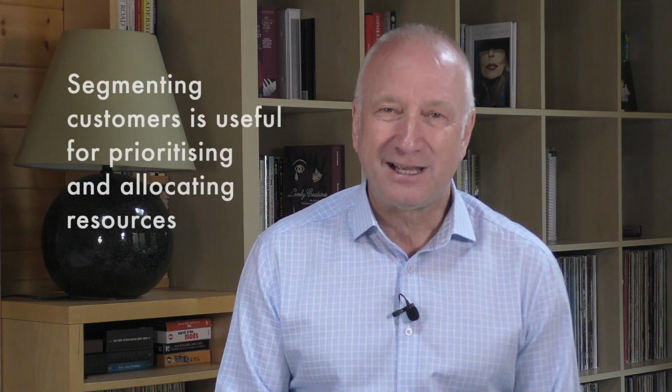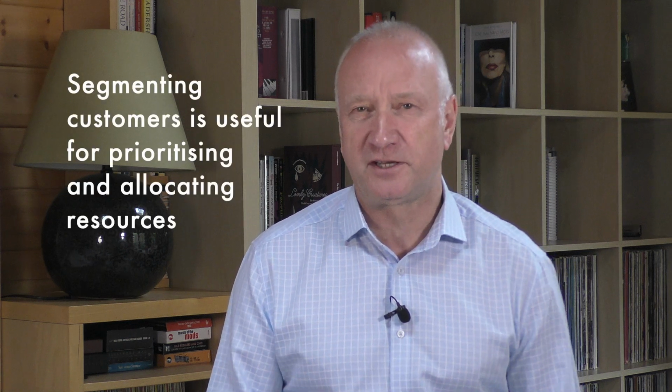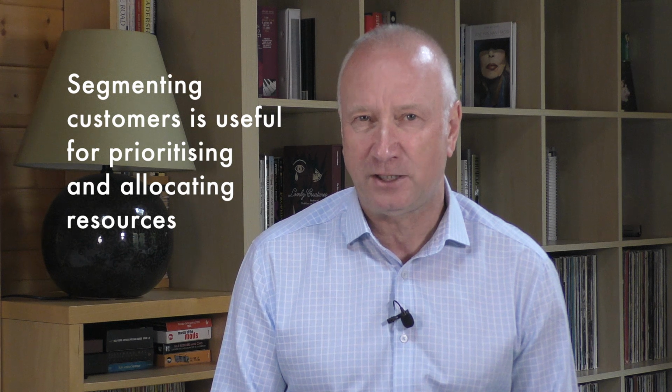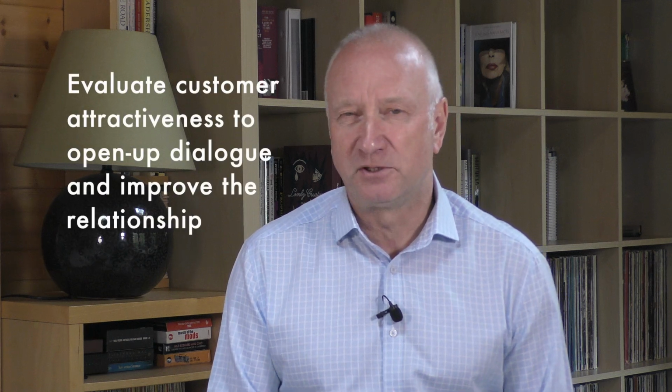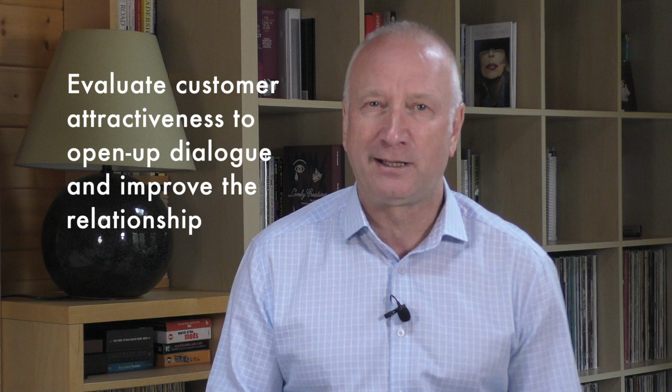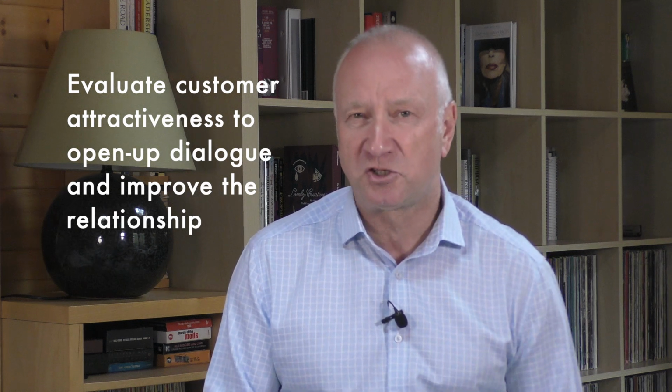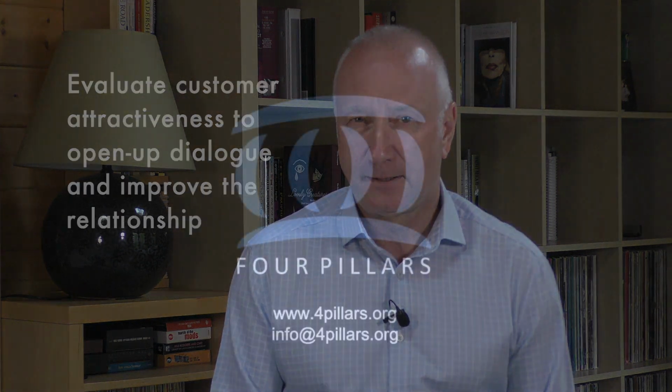So, this matrix is very important for selling organizations, but interestingly, it has also become a tool used by procurement people. And this is something, in my experience, that sales professionals don't think carefully enough about. In summary, segmenting customers is very useful for sales professionals in prioritizing and allocating resources. It is a necessary activity. Evaluating customer attractiveness enables the sales professional to open up dialogue with the customer on how the relationship could be improved.